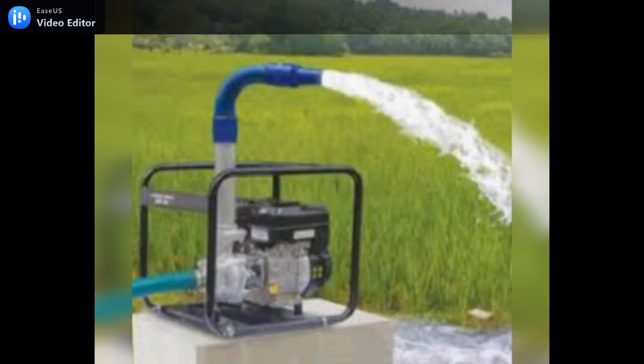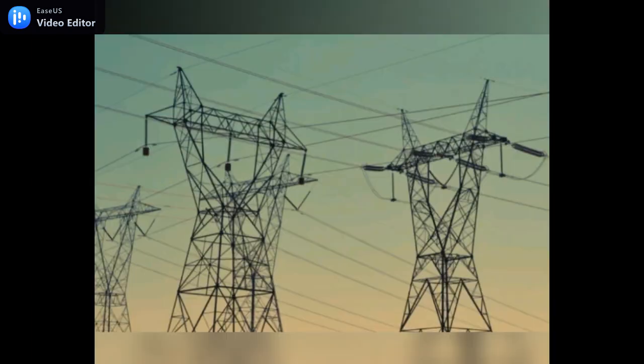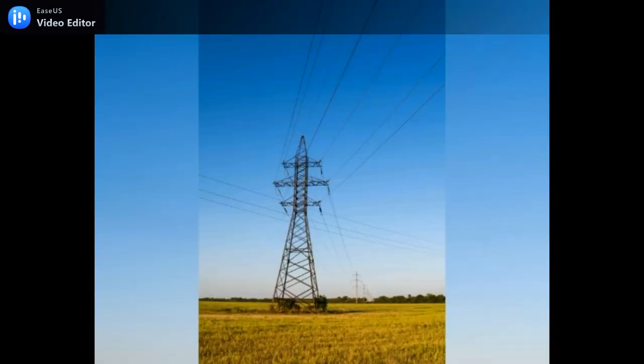Then how is electricity delivered to our homes, schools, hospitals, farms, and business sectors? Here comes the role of transmission lines. Transmission lines are sets of wires called conductors that carry electric power from generating plants to the substations that deliver power to customers.